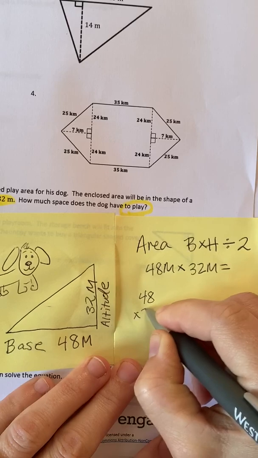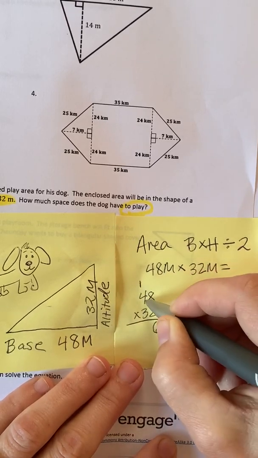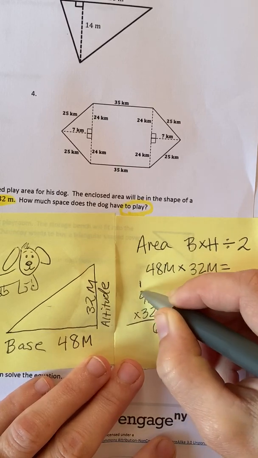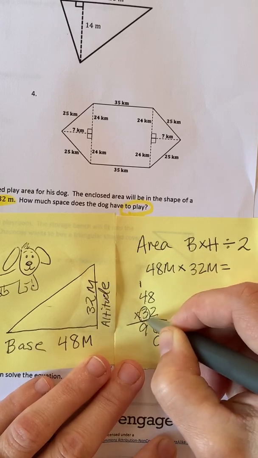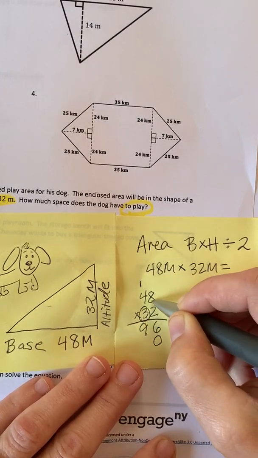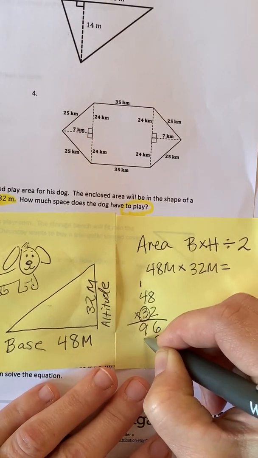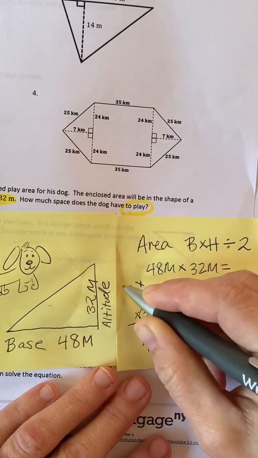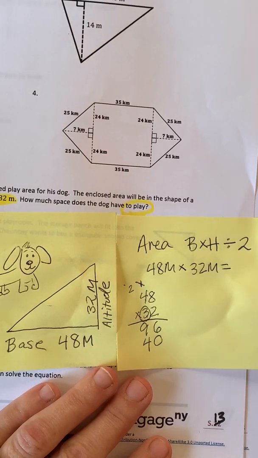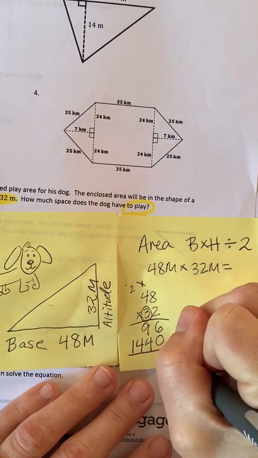I'm going to do it by hand just for fun. All right, 8 times 2 is 16. Put the 6, carry the 1. 4 times 2 is 8 plus 1, 9. Now put a 0 because we're going to multiply everything on top times the 3, and that's in the tens place. What is 8 times 3? Beautiful, 24. Put the 4, carry the 2. 4 times 3 is 12 plus 2. What's 12 plus 2, Hans? 14. Good job, 14. Okay, now we need to add this up.